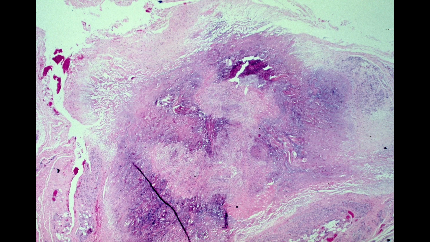Now, here's a late rheumatoid nodule, and this one's in the heart. And if you didn't look at it very carefully, you'd say, well, it just looks like some old infarct, but it is a rheumatoid nodule. There's a residuum of the palisading down at the lower left.